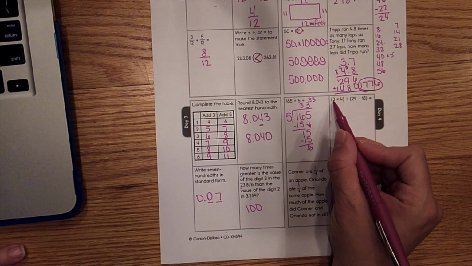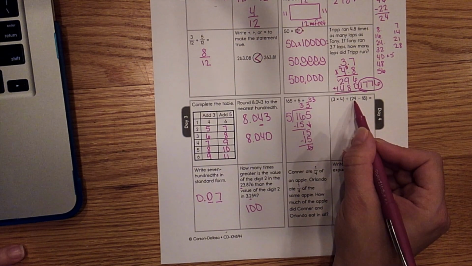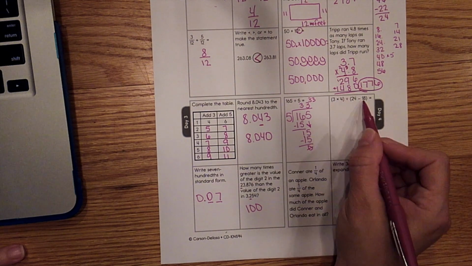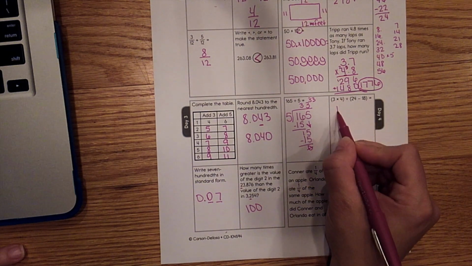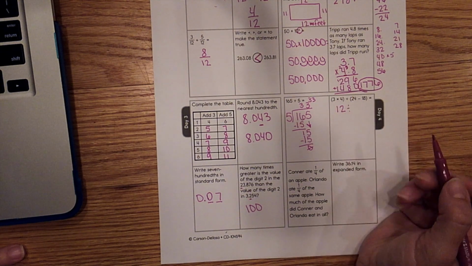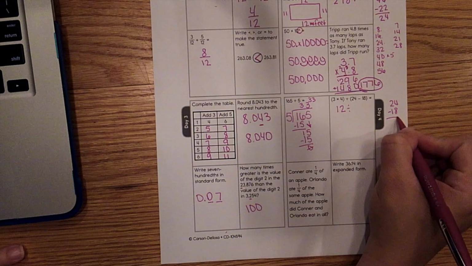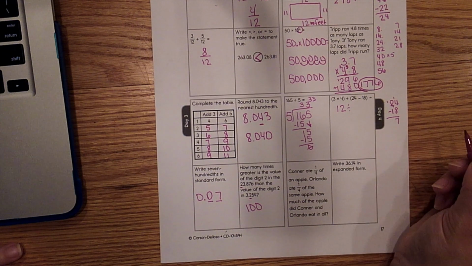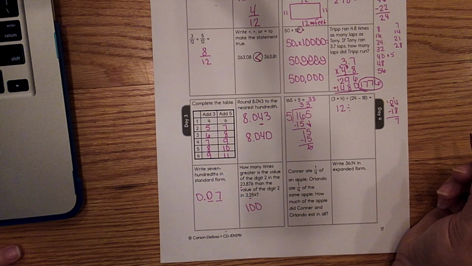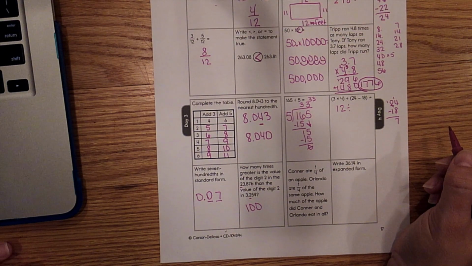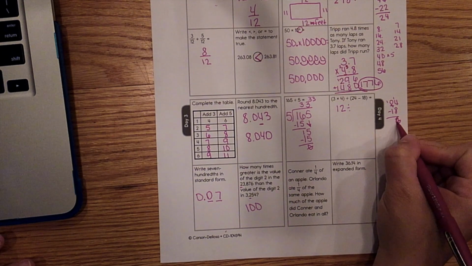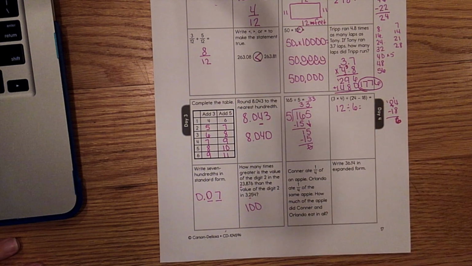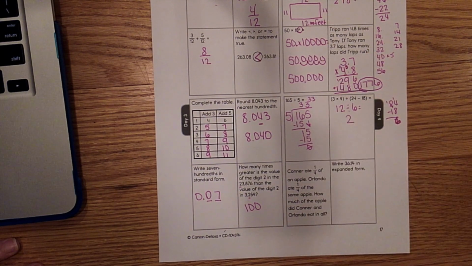All right. The product of 3 times 4 divided by the difference of 24 and 18. So first we're going to do what's in those parentheses first. 3 times 4 is 12 divided by 24 minus 18. I come off to the side and I can figure that one out. I'm going to have to regroup. So 7. Sorry, guys. I counted one extra. 6. 12 divided by 6. Well, there are 2 groups of 6 in 12. So there's my answer to that problem.